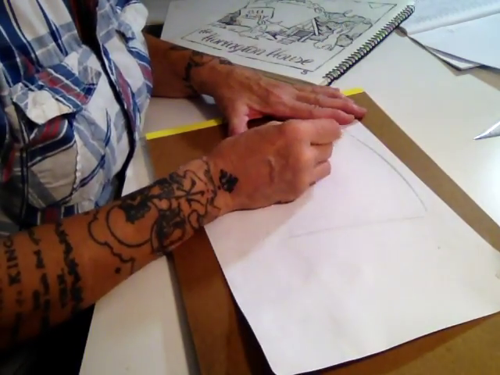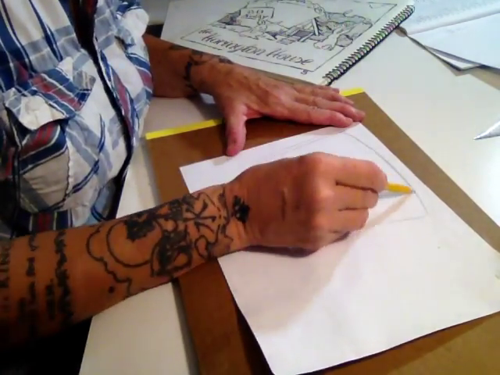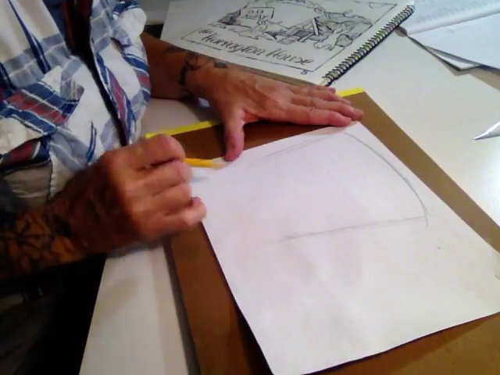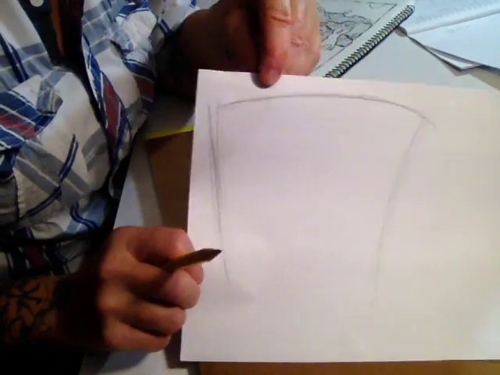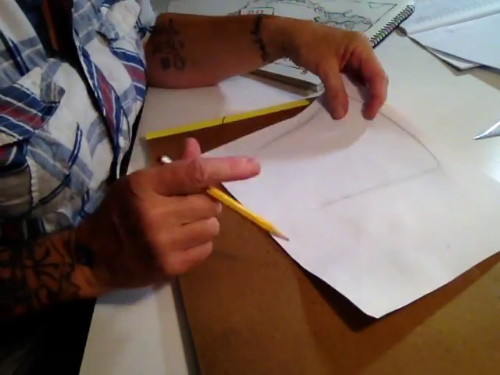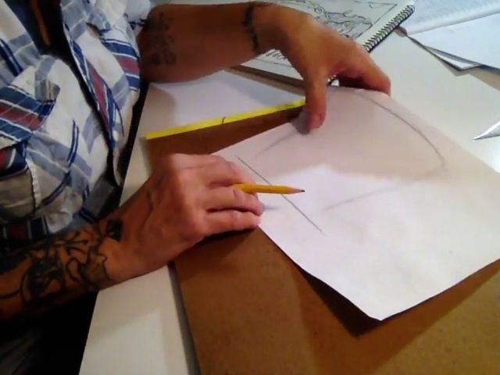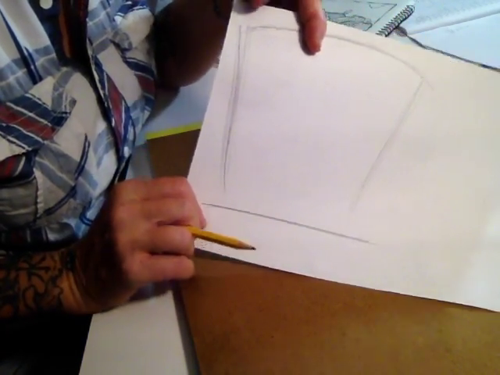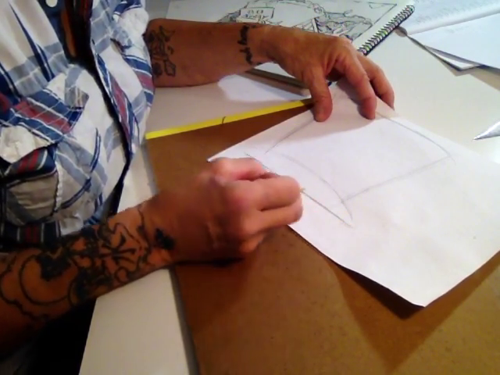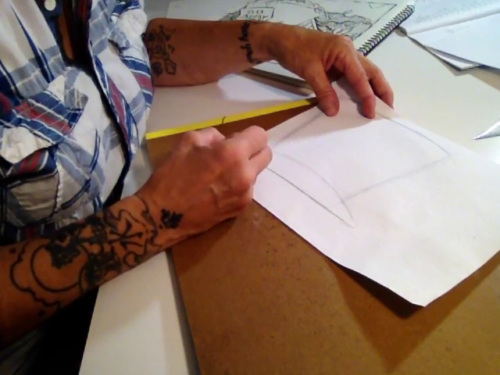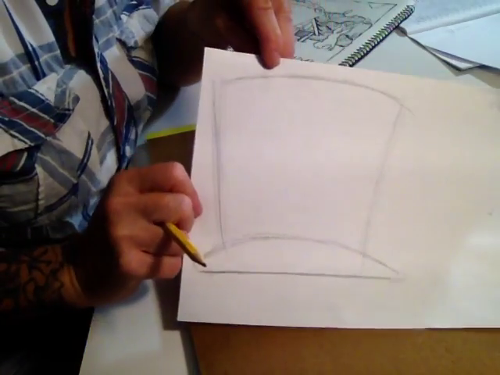Your top hat can be fat, it can be skinny, it can be anything you want, it doesn't matter. And then we'll draw just the two lines. Then we'll draw the bottom. That's what's going to sit on the ground, is that line. We're going to draw the brim. And there are other components to the top hat, but this is what we're going to worry about right now. Okay, there's the brim.